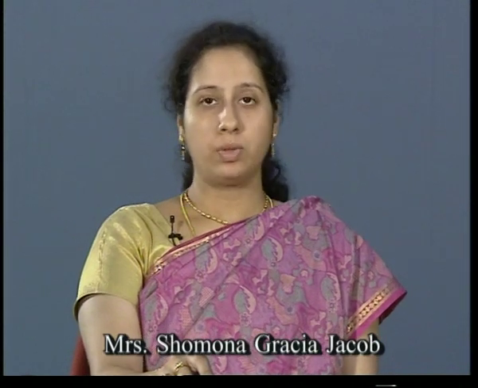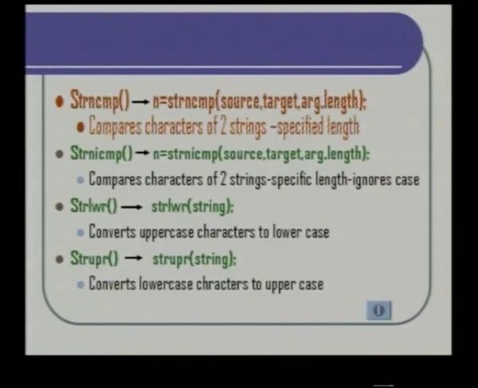Before the break we had seen the basic standard functions in C, some of them: how to copy, compare and find the length of a string. Now, this is just the continuation of that, where we have two more variations of string comparison. Like in the first two cases we saw how to compare the whole strings. Now here we can compare only certain characters of the string.